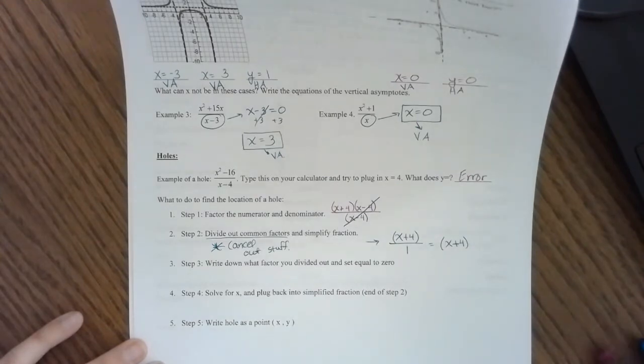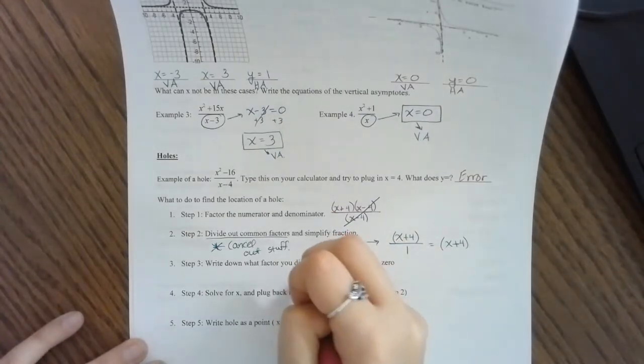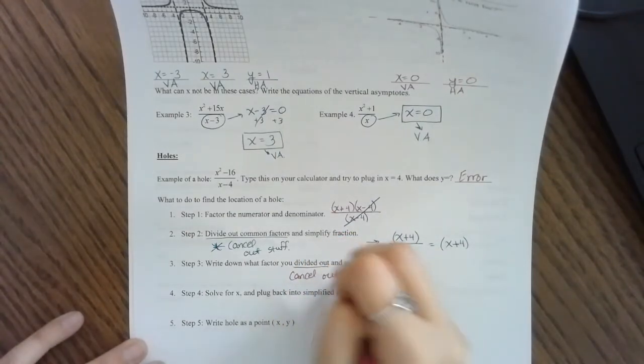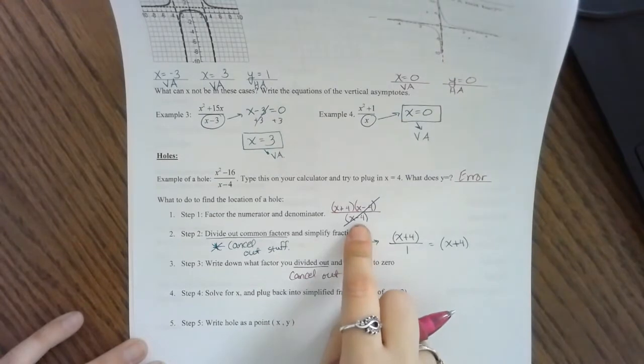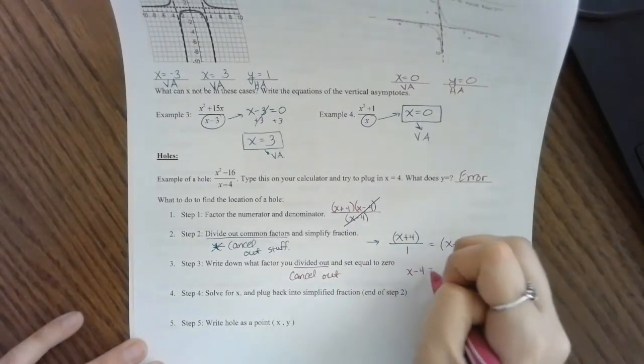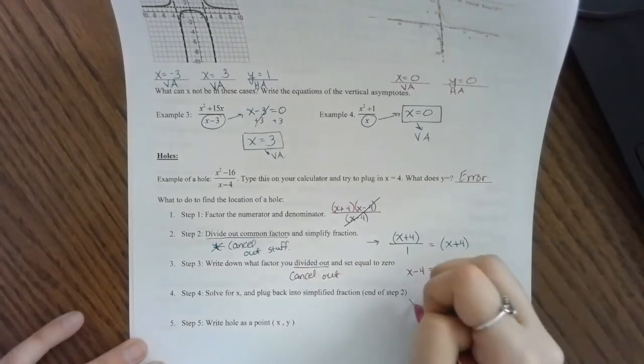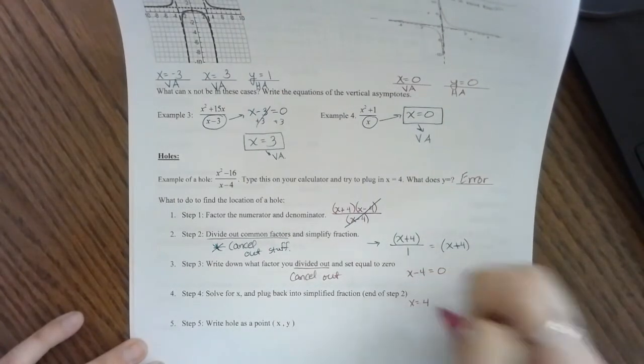Next up says write down the factor we divided out. So what did we cancel out? So we canceled out the x minus 4. So I'm going to take the x minus 4 and set it equal to 0. Right? Step 4 says solve for x. We get x equals positive 4.